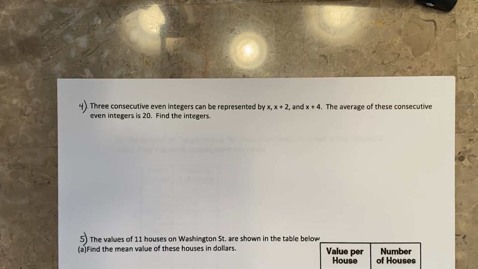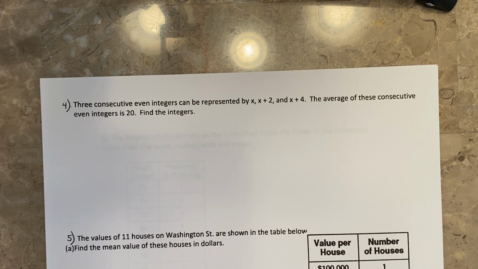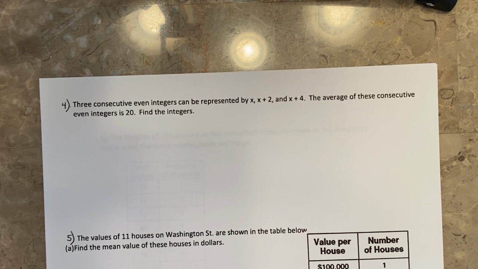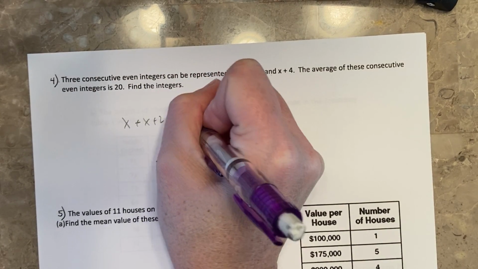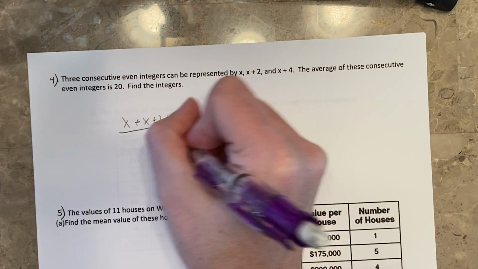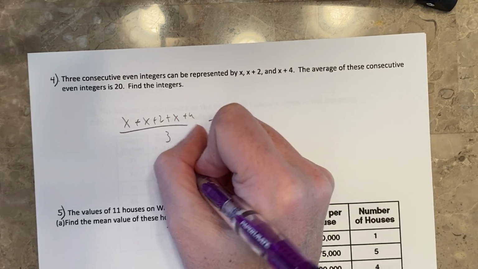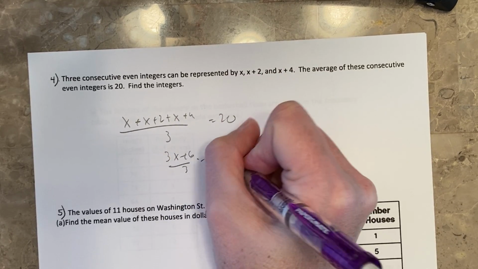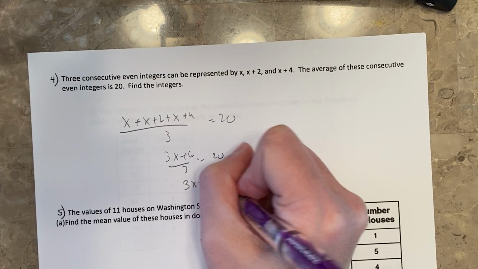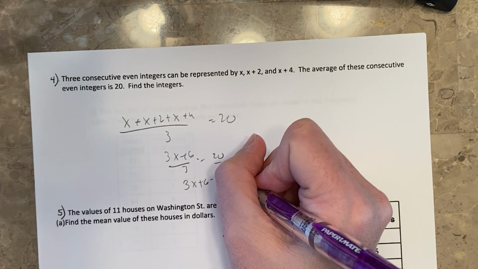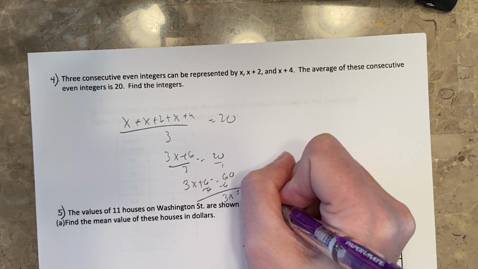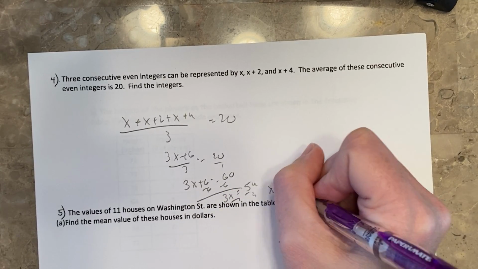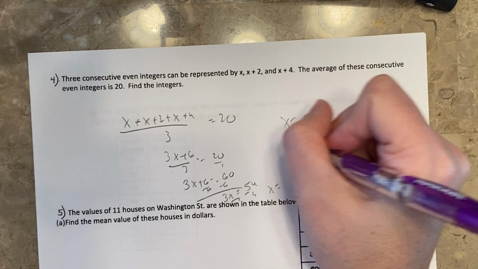All right, number 4. 3 consecutive even integers. Oh, this is similar to what we did yesterday. So basically, you just add up, I don't know why this is in this packet, divide by 3. That gets you 3x plus 6 equals 20. Cross multiply. That gives us 60. Get 3x equals 54. And you get x equals 18.